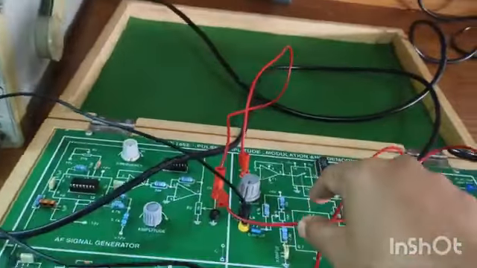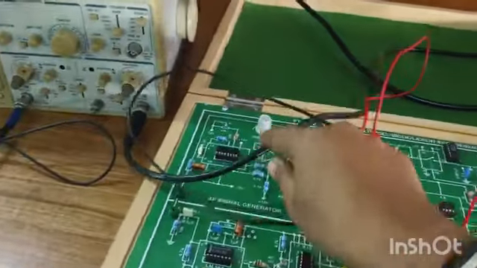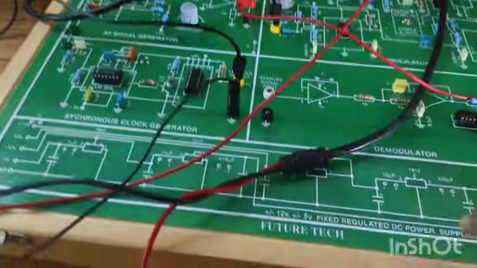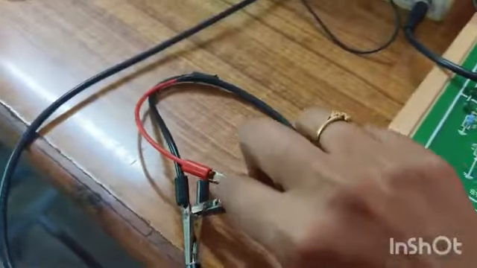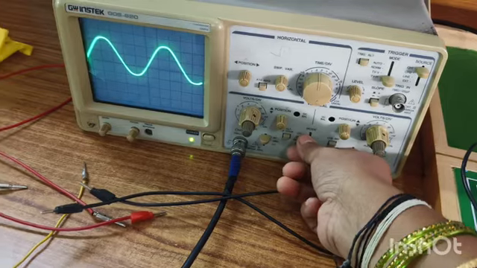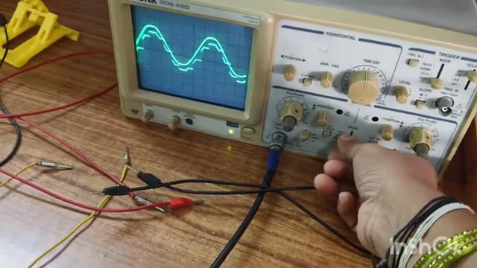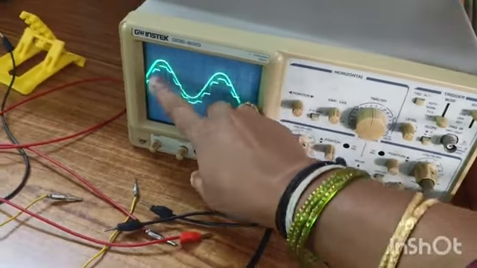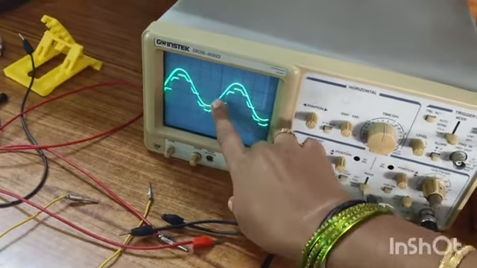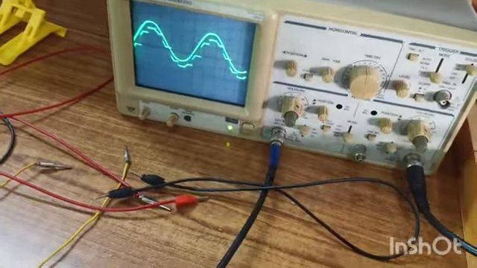So I have just connected channel 2 of the CRO to the AF signal, positive here and negative is connected here. Next I can go for channel 2. So this is channel 2. See here, for one cycle how many samples we are going to get. Actually how many samples we are getting, that is enough to note down for this experiment.